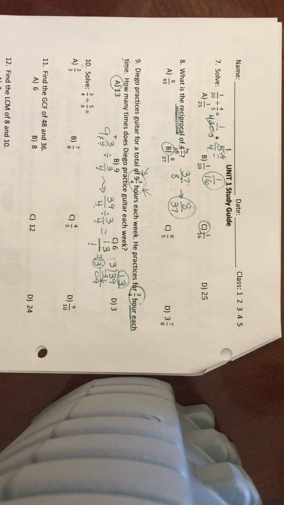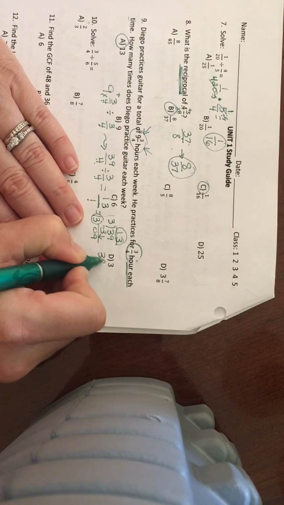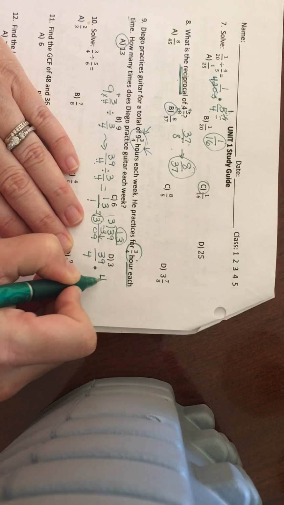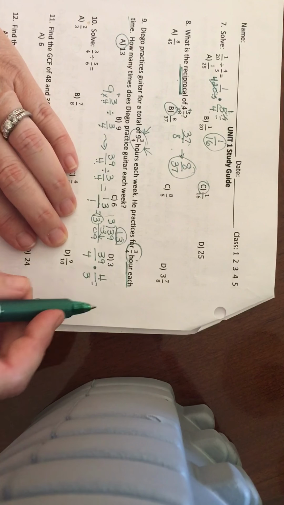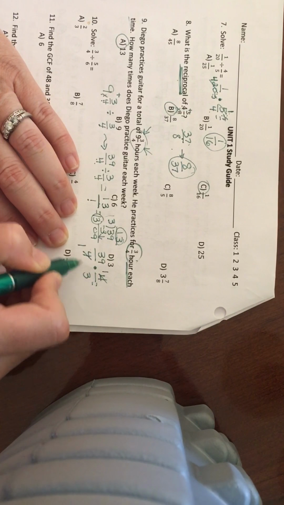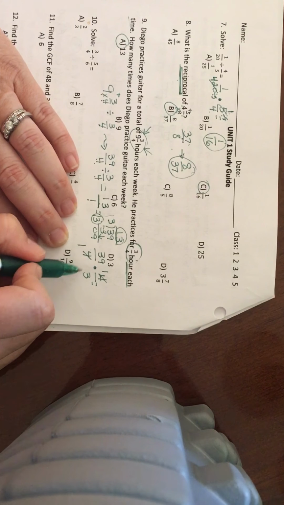Now for my keep, change, flip people, I won't leave you out. Let me keep, change, flip it. You ready? I have my 39 over 4. I'm going to multiply it by 4/3. However, I'm going to think back to problem 7, and I'm going to do a little cross canceling first. 4 divided by 4 is 1. 4 divided by 4 is 1. Do you see what's about to happen here?